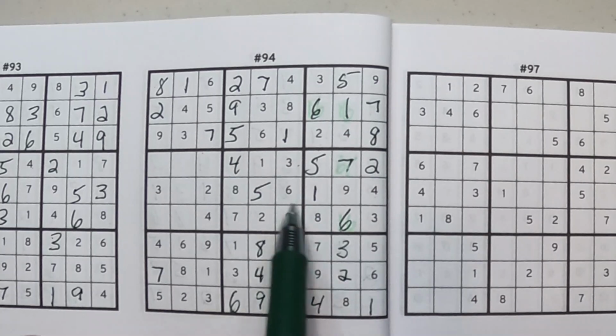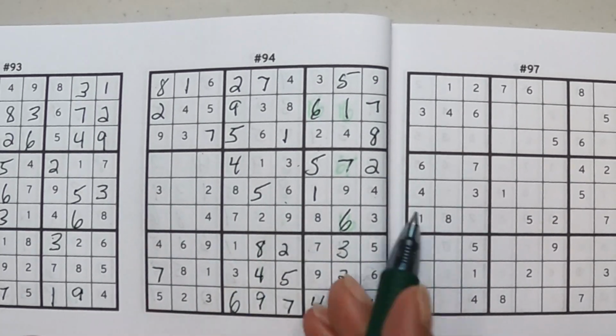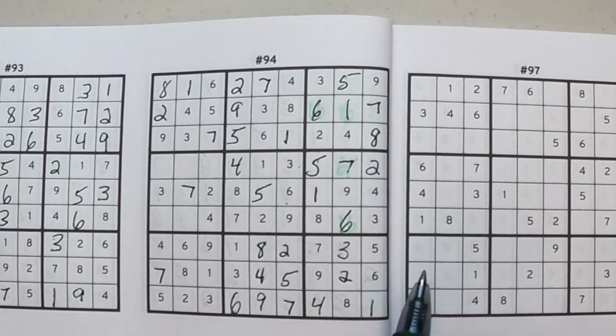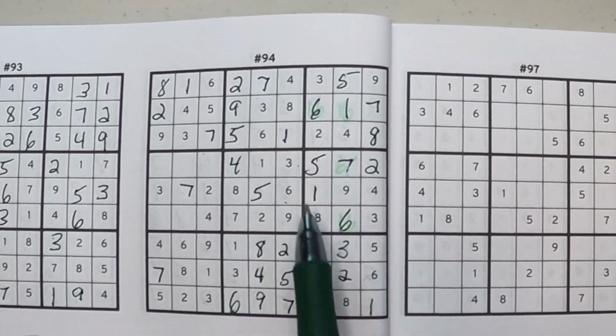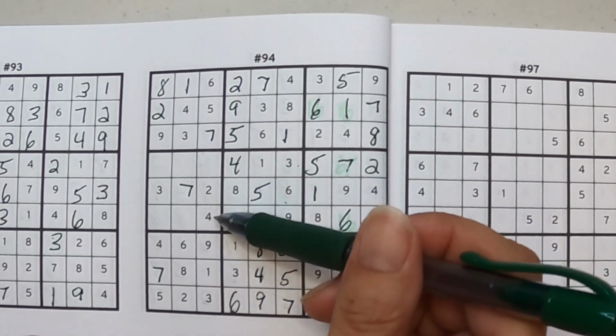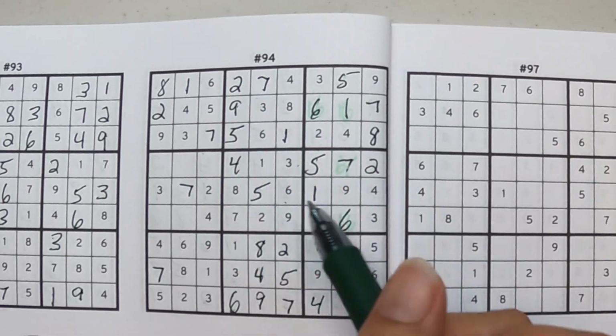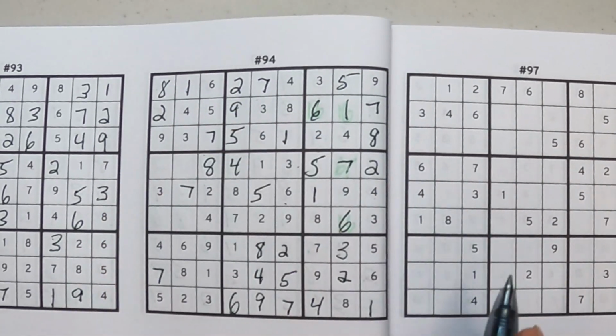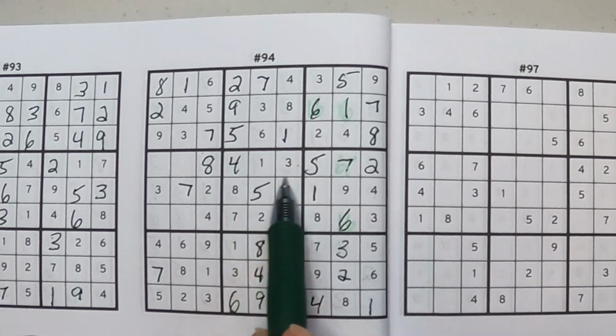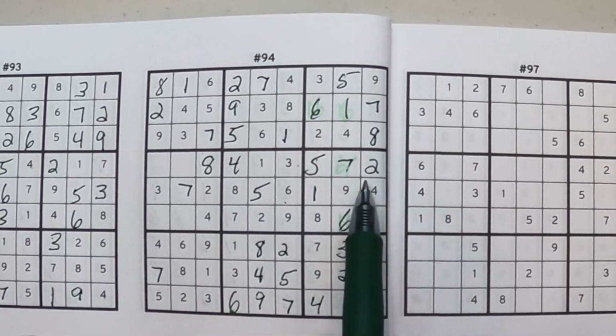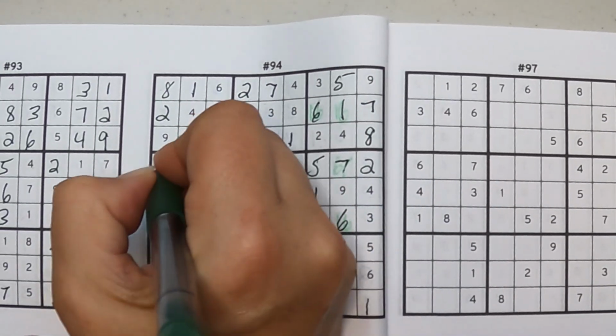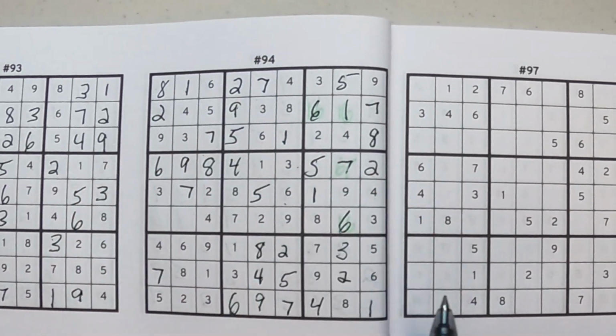For this row now, we've got 1, 2, 3, 4, 5, 6. We're missing a 7. For this column, 1, 2, 3, 4, 5, 6, 7, we're missing an 8. For this row now, we're missing 6 and 9. We've got a 9 here, so 6, 9.